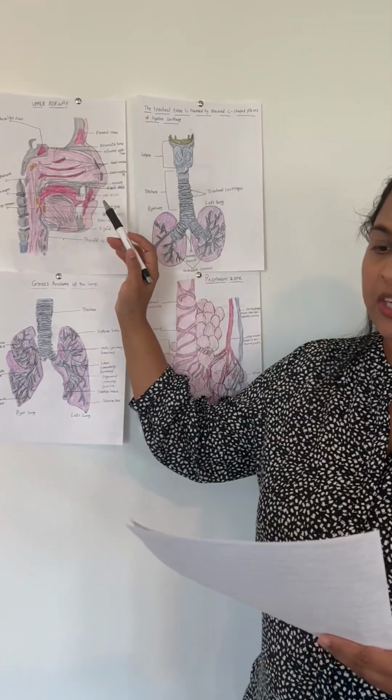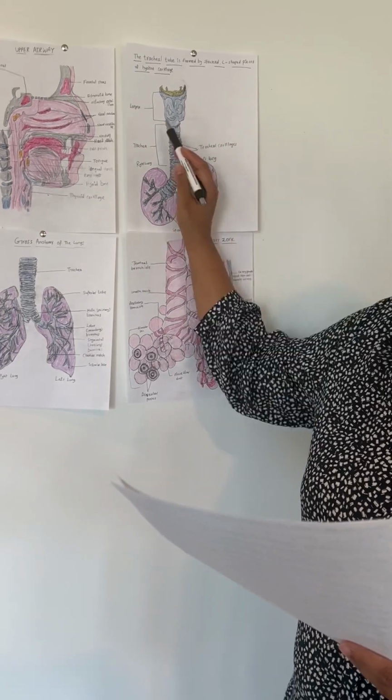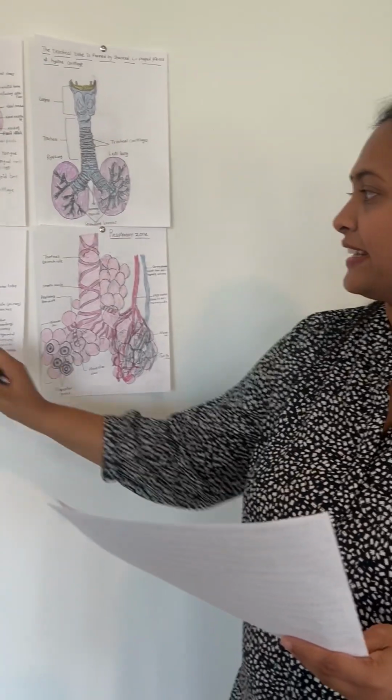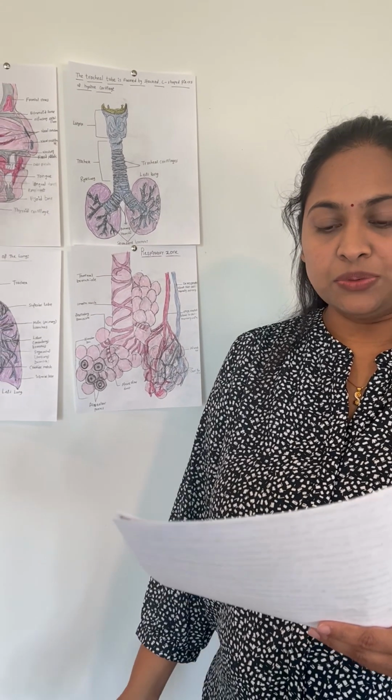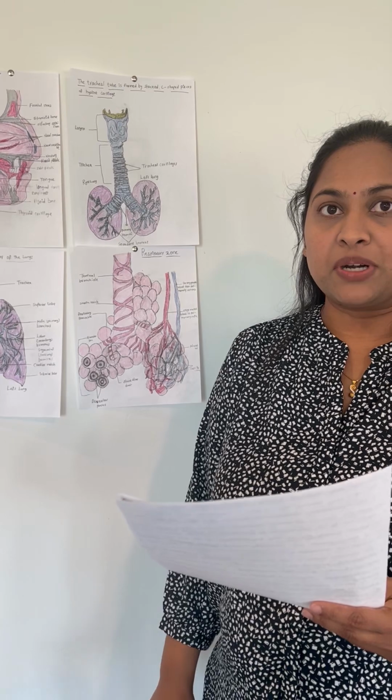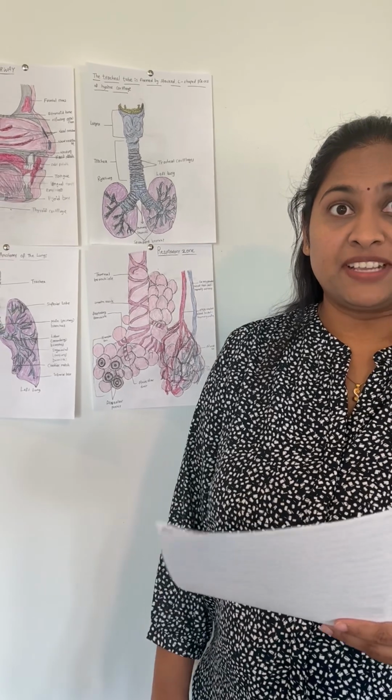Today I'm going to give a presentation about organs and structures of the respiratory system and its functions. The major organs of the respiratory system include the nose, pharynx, larynx, trachea, bronchioles, and right and left lungs. The primary function of the respiratory system is to provide oxygen to the body and tissues and remove carbon dioxide from the blood, maintaining the normal metabolic pH level.